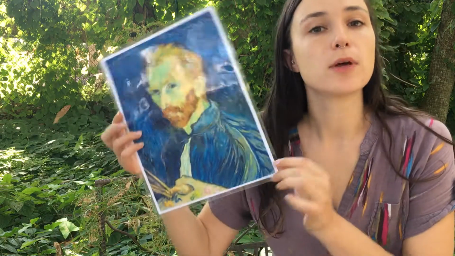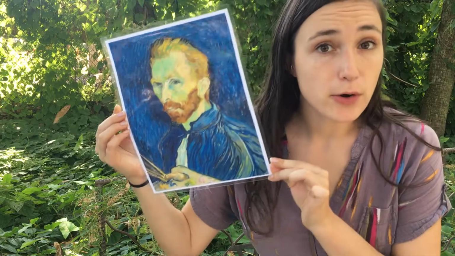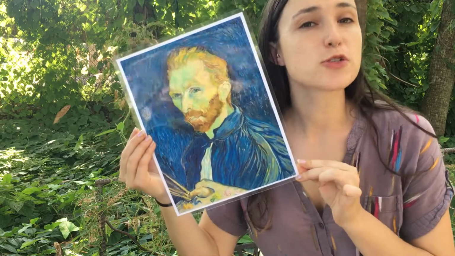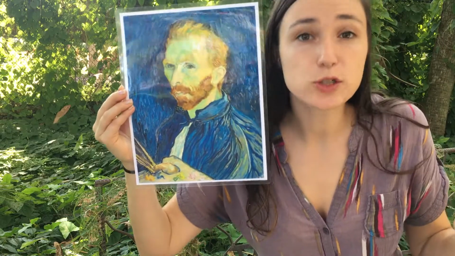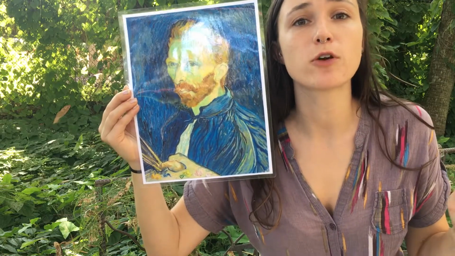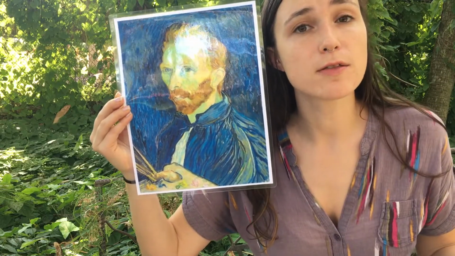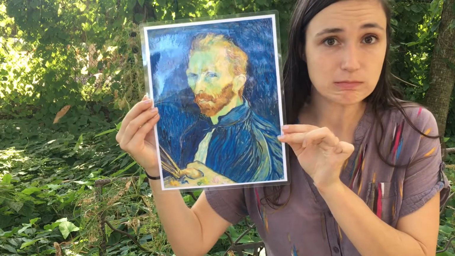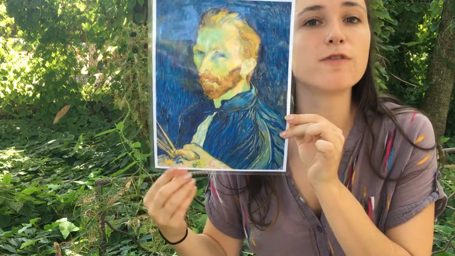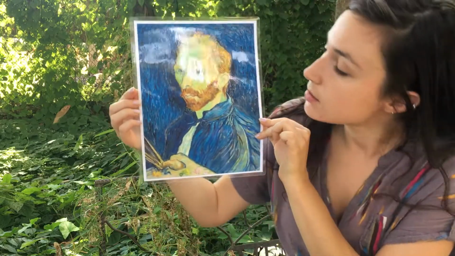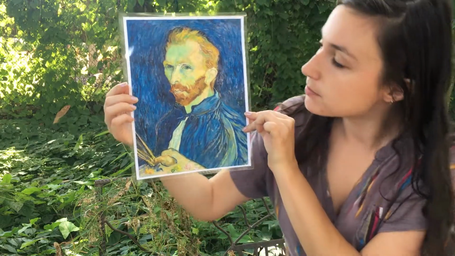Our first example is this painting by Vincent Van Gogh. You've probably heard stories about Vincent Van Gogh. His life was notoriously troubled, and he didn't become famous for his art until after his death. You might remember a story of him actually cutting off his ear. Yikes. So take a look at the color that Vincent Van Gogh uses in this self-portrait.